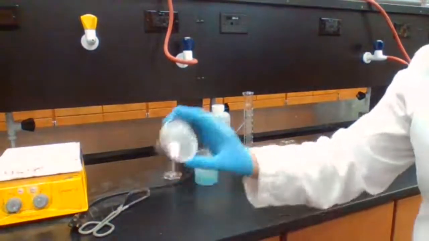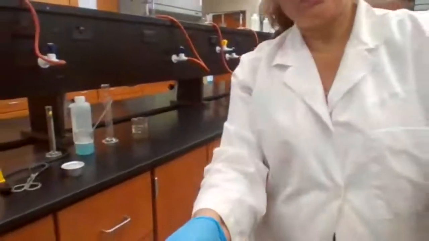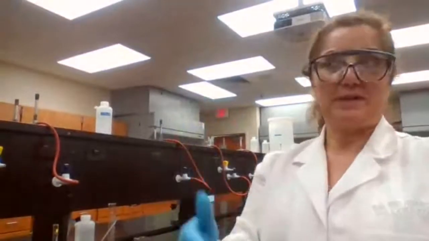I had the gray color magnesium to blue color solution. So what is happening now, magnesium is replacing copper from copper sulfate. So magnesium goes into the solution and it forms magnesium sulfate. Copper comes out of the solution.